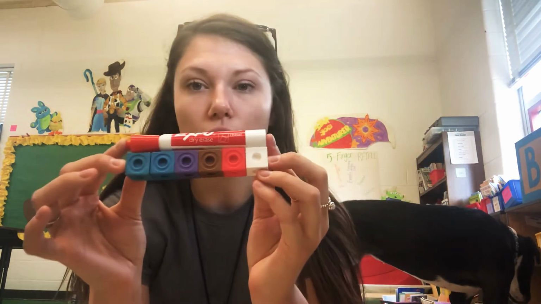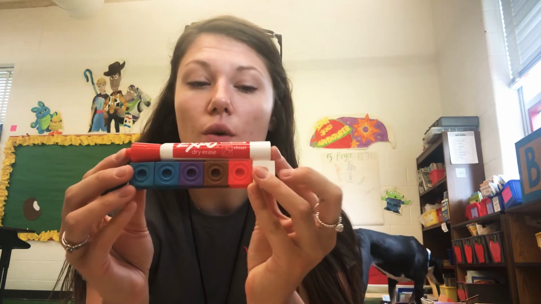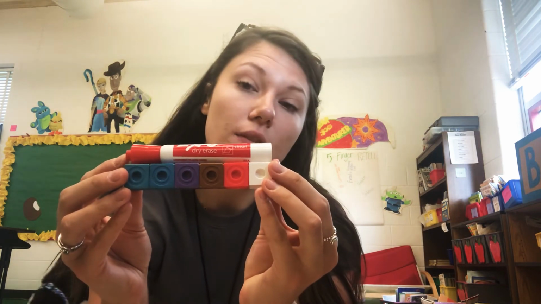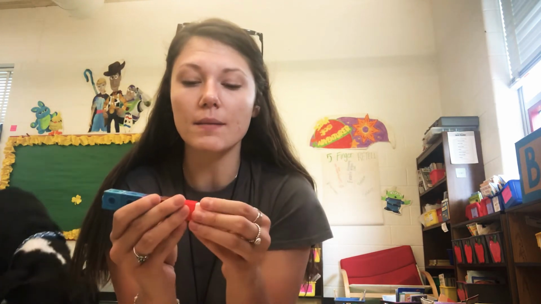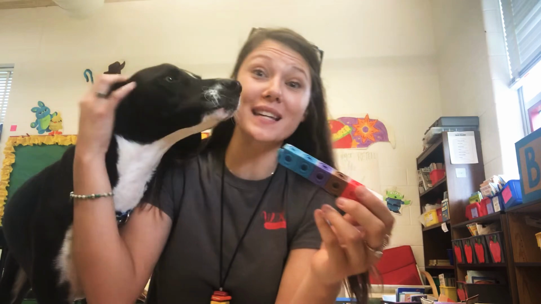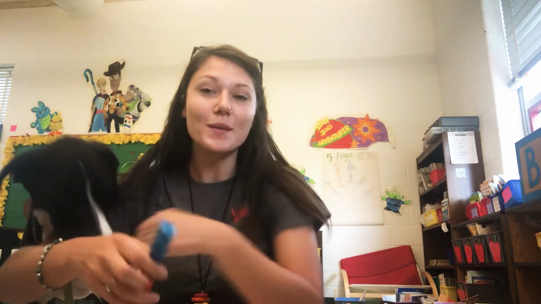So what did I do? Well, I put all the linking cubes right end to end together so that there were no spaces. I made sure to line up my expo marker with the end of the linking cube so that both ends are lined up. And I'm using this non-standard unit because I don't know how many inches technically it is, right? Or how many centimeters. This is something that we are just using to tell us about how long something is. So even if we didn't have a ruler or a measuring stick, we could still figure out how long it is using a different unit, right?